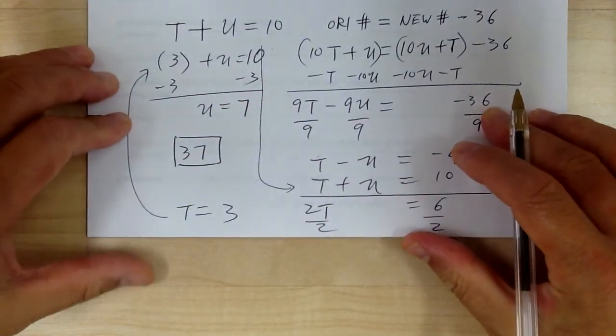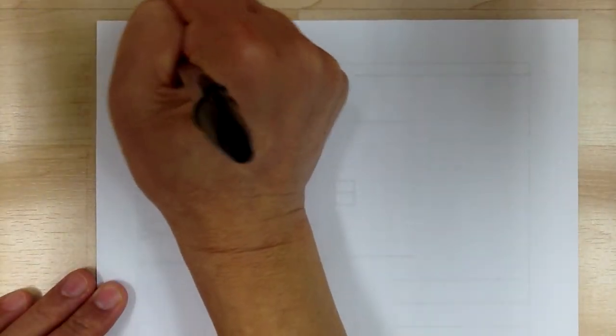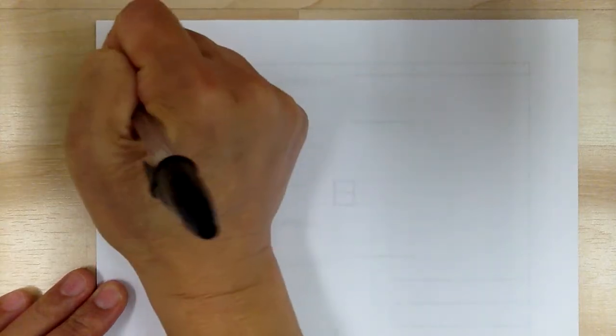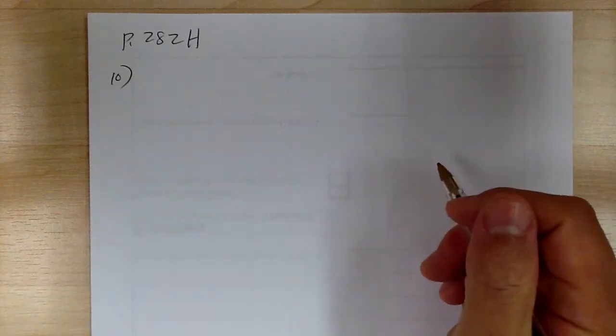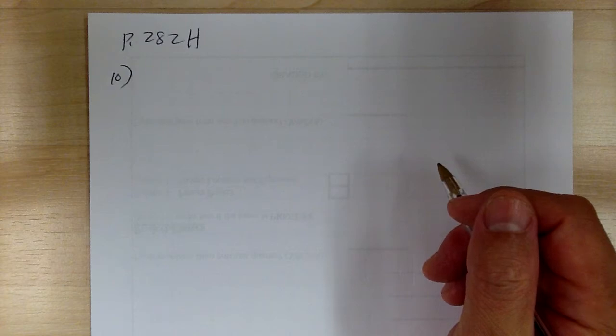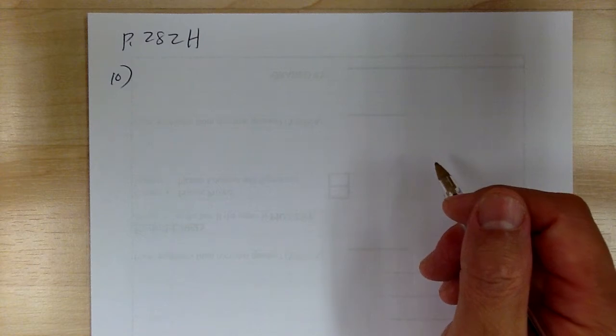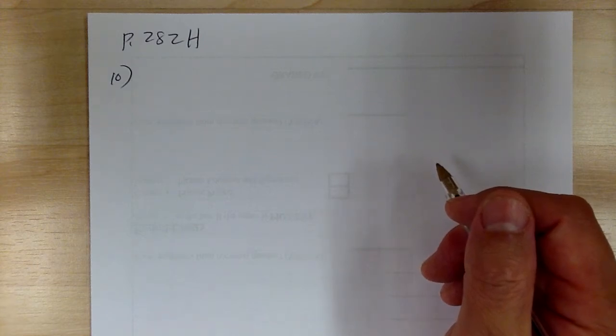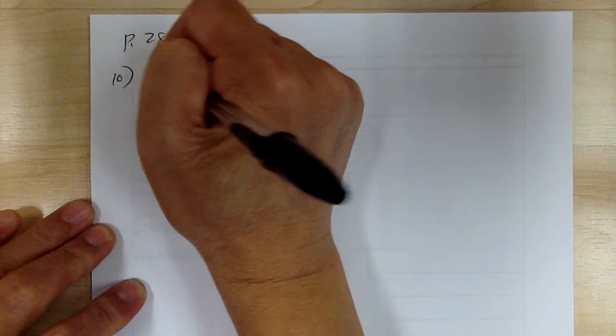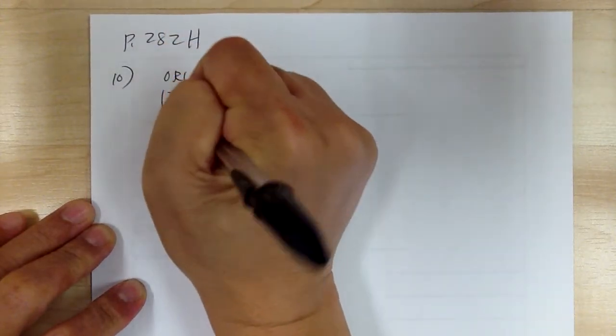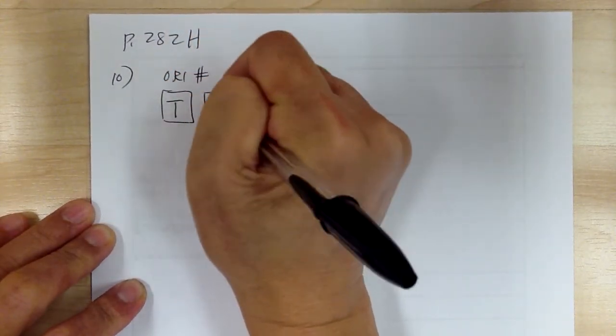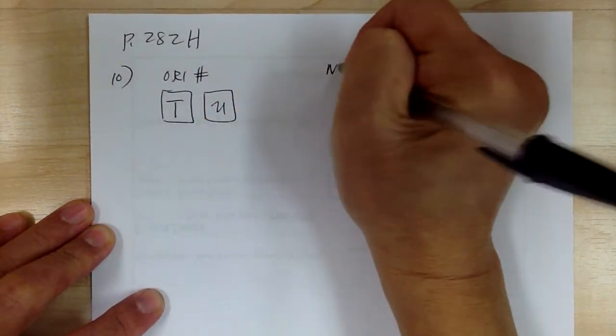Okay, so let's do one more. Let's do number 10. Again, let's read through the problem. It says the difference of the two-digit number and a number with its digits reversed is 9. The sum of the digits is 7. What is the original number? So again, this is the digit problem with digits reversed. So right away, you're going to get the original number. You're going to have the tens digit and a unit digit. And you're going to have the new number.